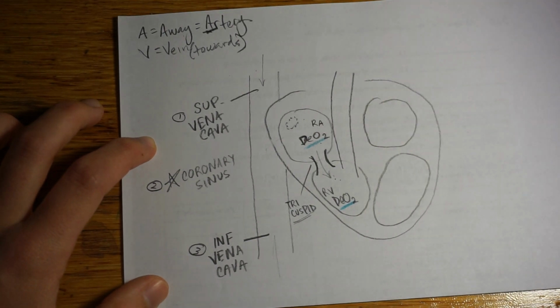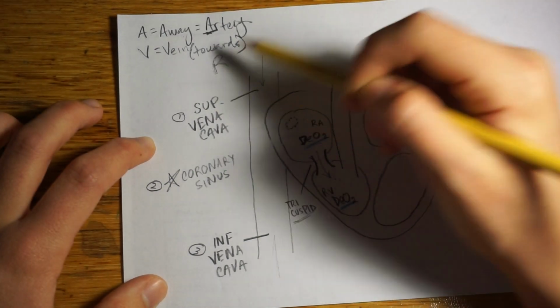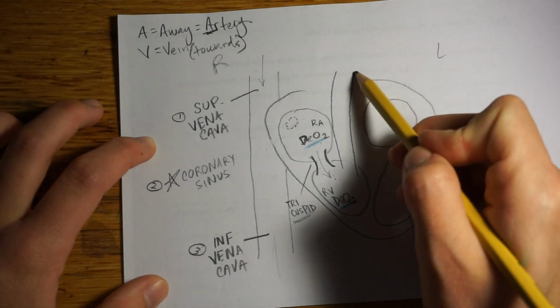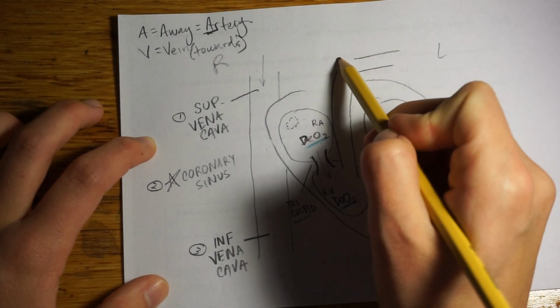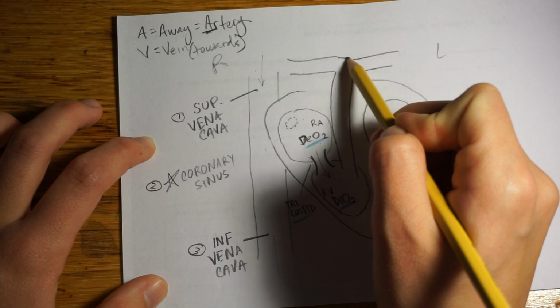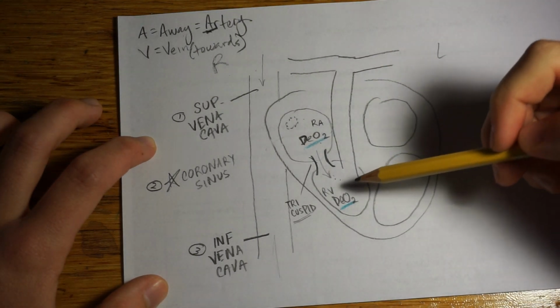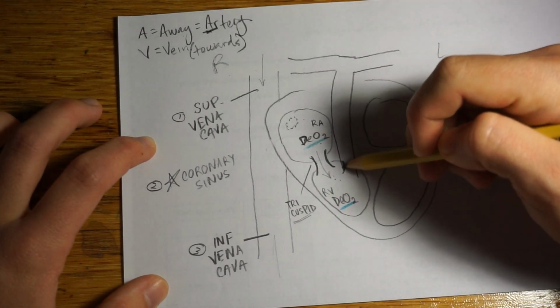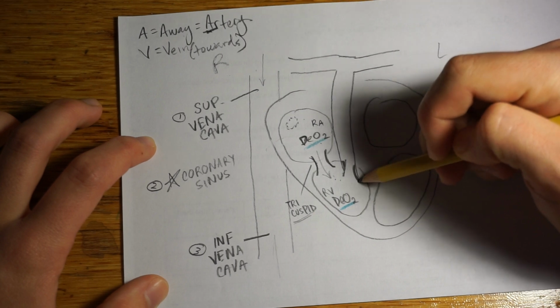And how many lungs do we have? We have 2 lungs. Remember, this is the right side, this is the left side. It has 2 lungs. So a branch is going to go to the left lung, and then a branch is going to go to the right lung, like this. And so this deoxygenated blood, there's another valve here. This is the pulmonary valve.